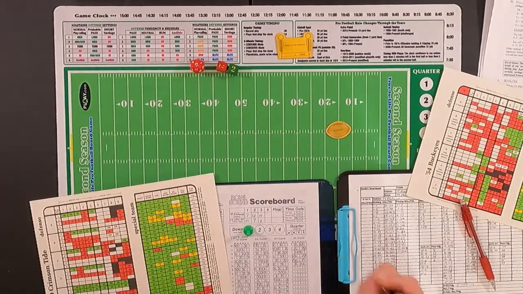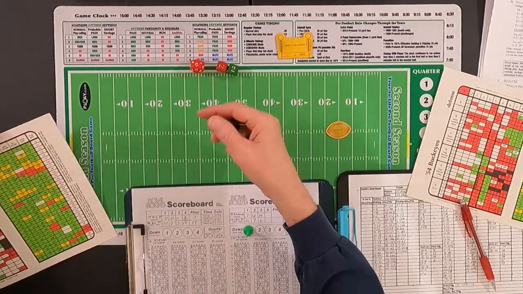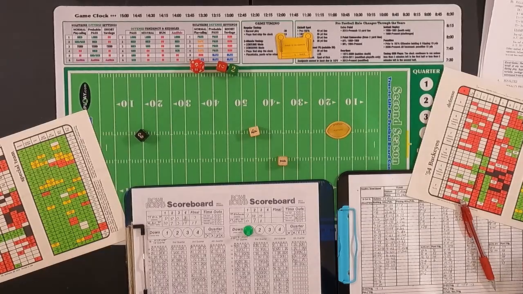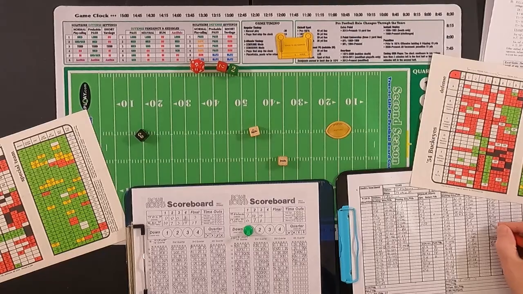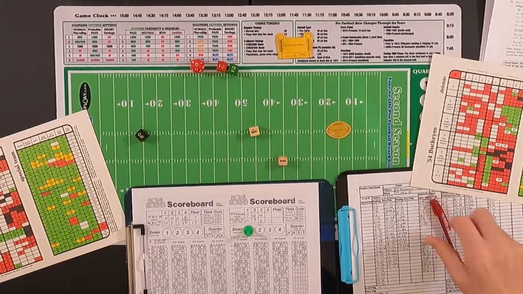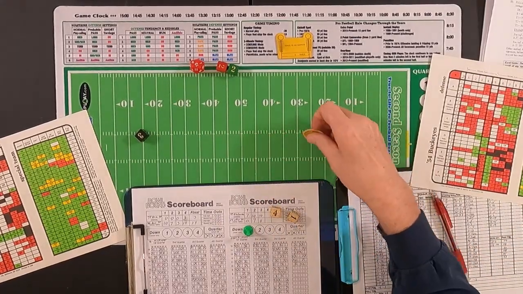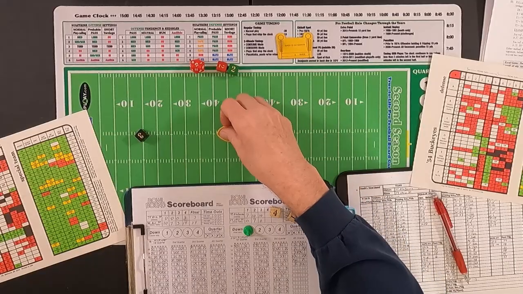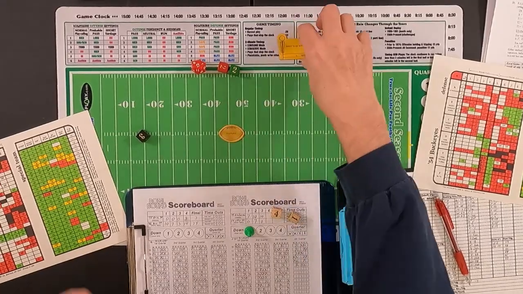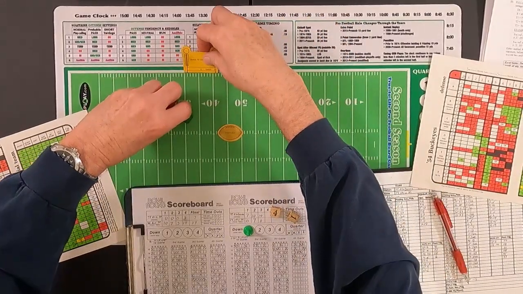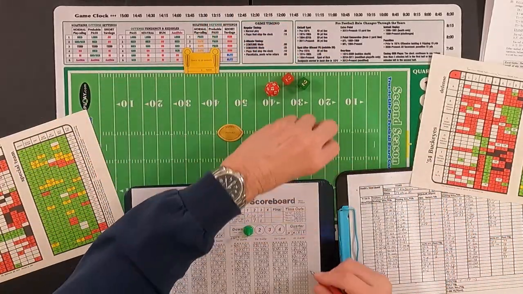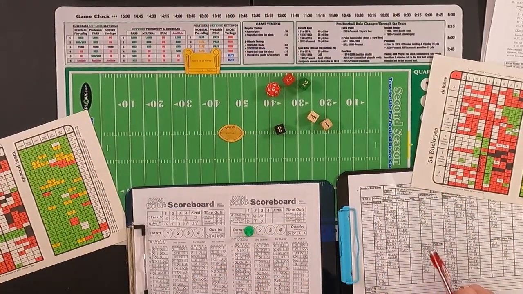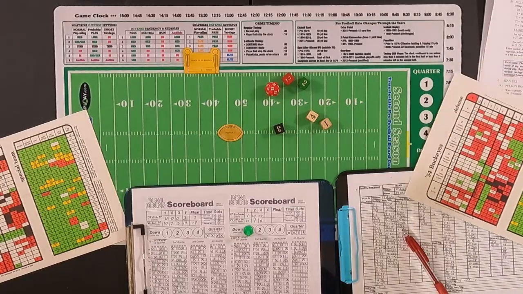And the kickoff return by Ohio State is 35. Oh, 39 yards on the kickoff return. What do you know? 39. 10, 20, 39. Gets us to the 41 of Alabama. First down, Ohio State.